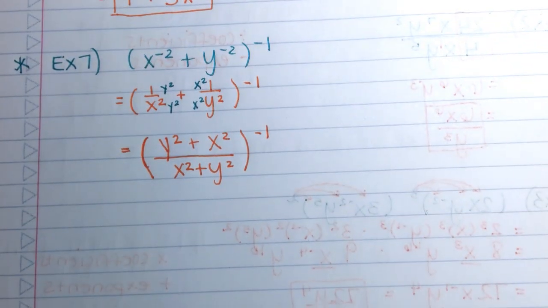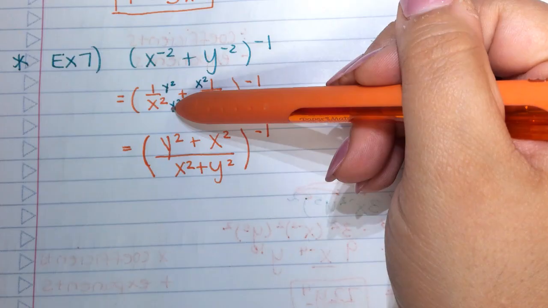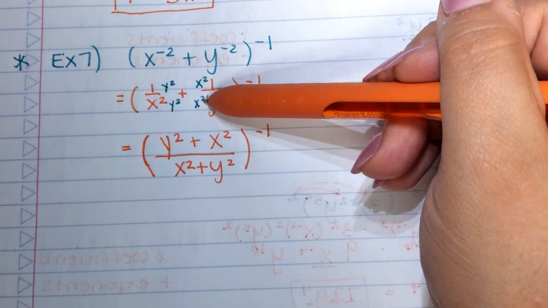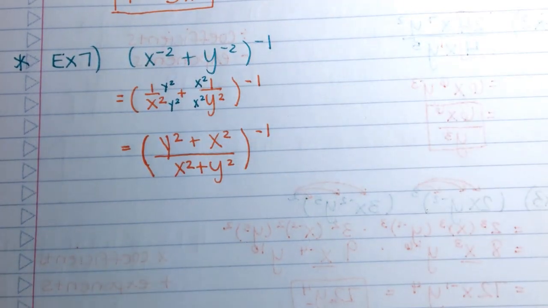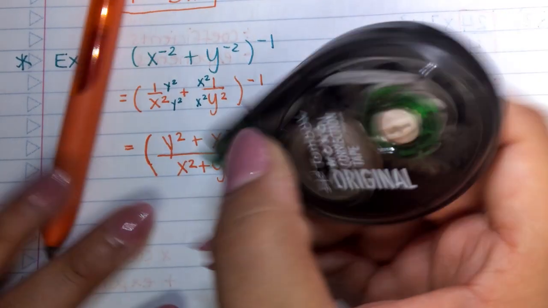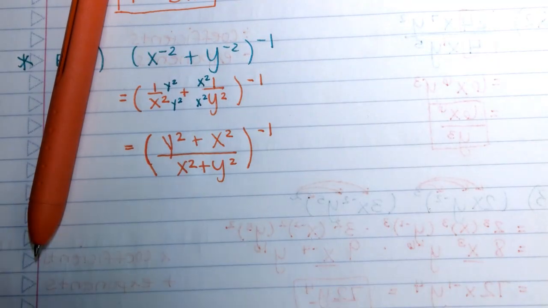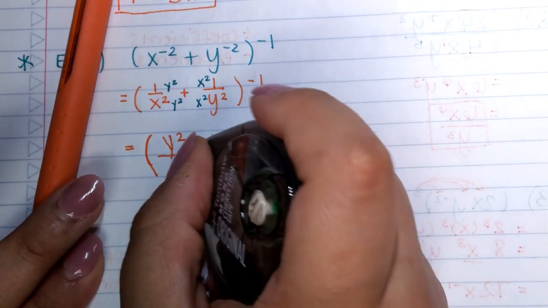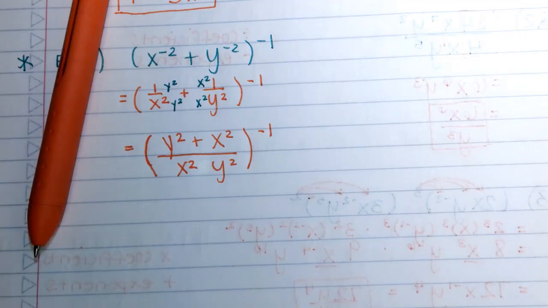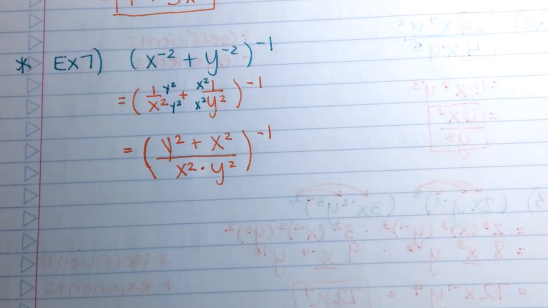Do you agree with that? I did 1 times y squared, x squared, y squared. X squared times 1, x squared, y squared. Wouldn't it be x squared times y squared on the bottom? Yeah. Oh, sorry. I didn't even realize I put plus. My bad. That's supposed to be times. Did I say it? Did I say x squared, y squared, or I said plus? Or you don't know? Okay. Times. Sorry. Thank you for correcting that. Y squared plus x squared over x squared, y squared, all to the negative 1.